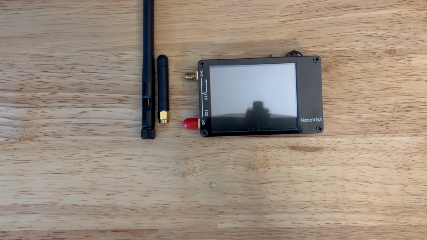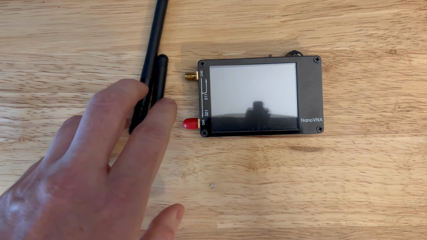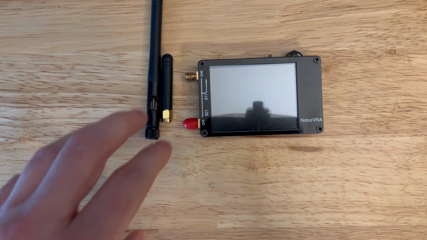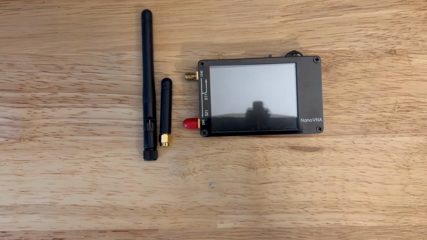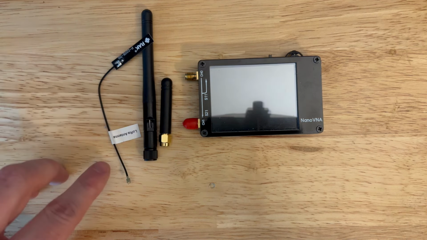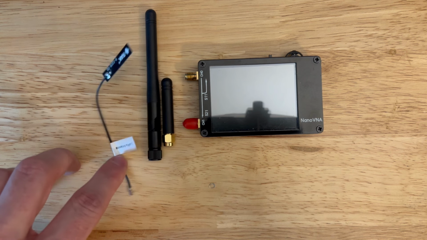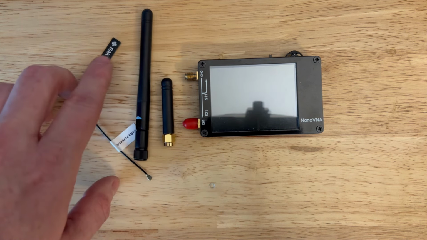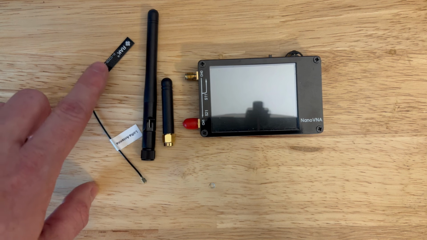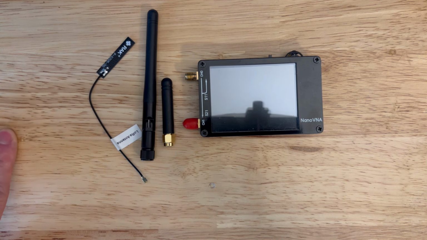So that's something to look at. But these antennas that come with the device are generally not great. The RAK Wireless little PCB antenna is actually great in terms of resonance, but it is a very low gain antenna, so you won't get too much range out of that.